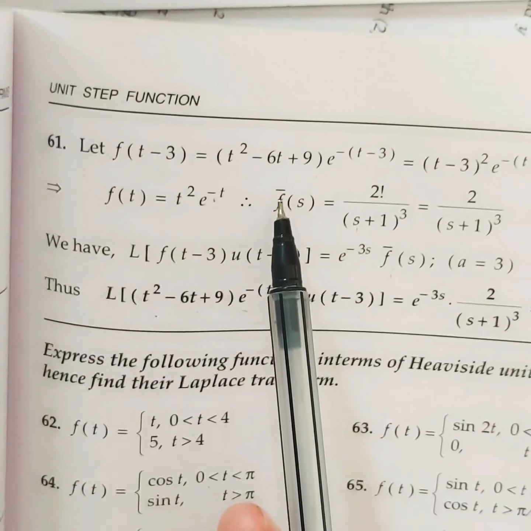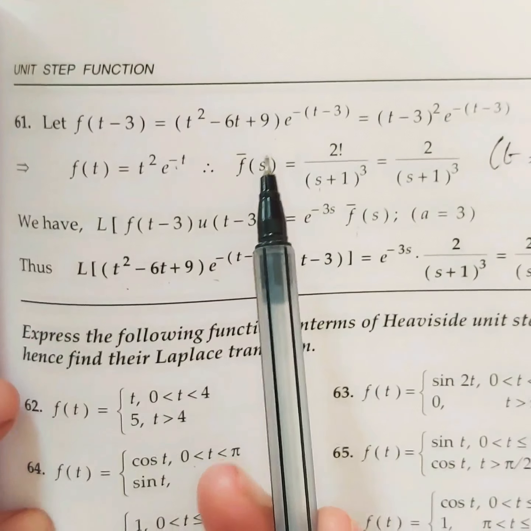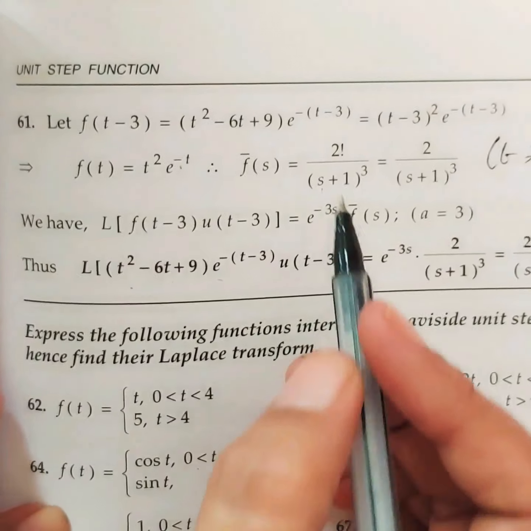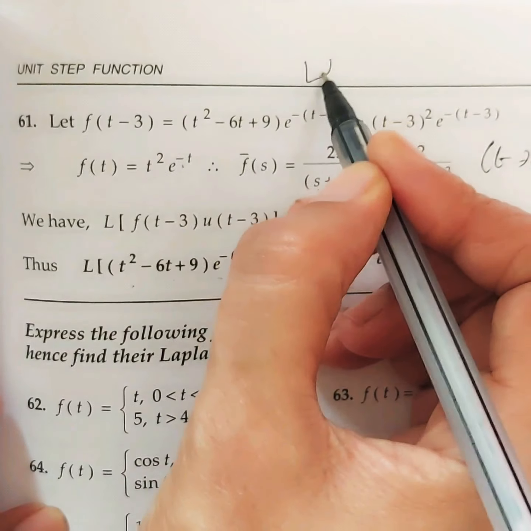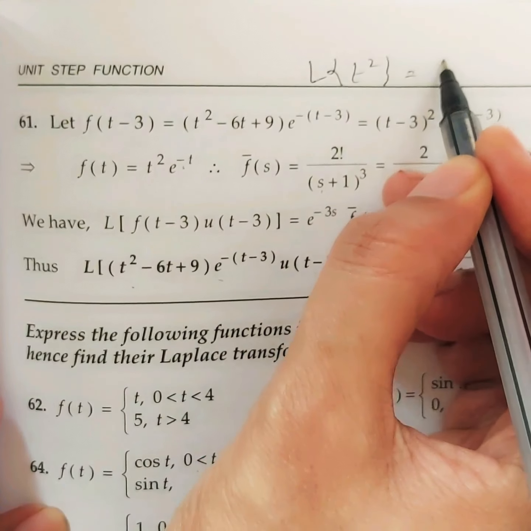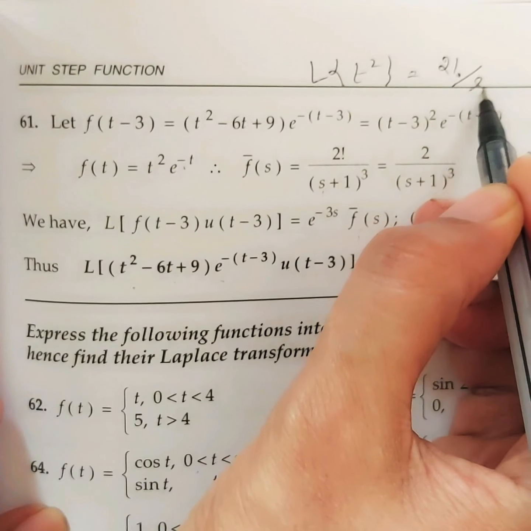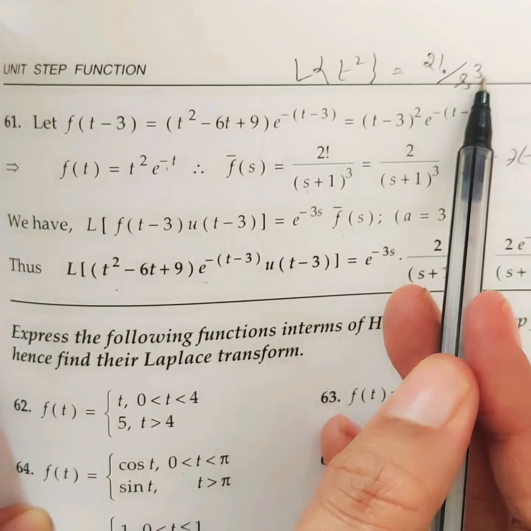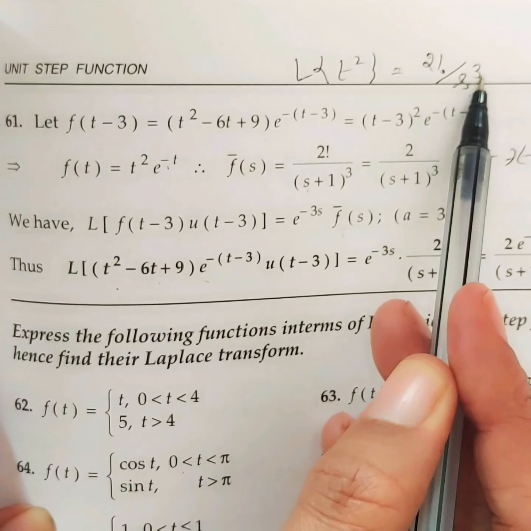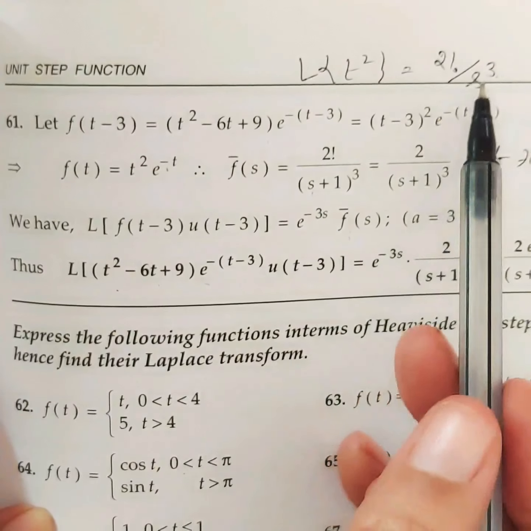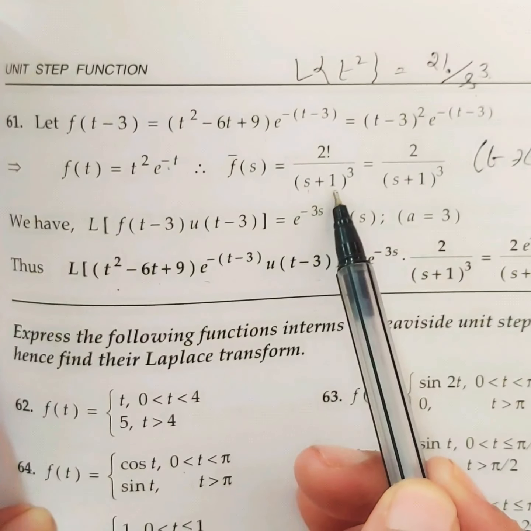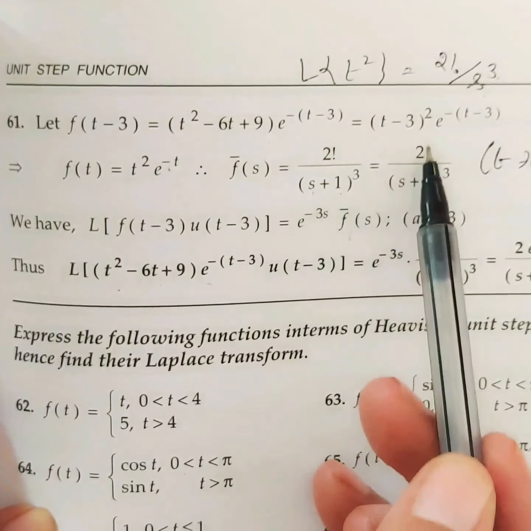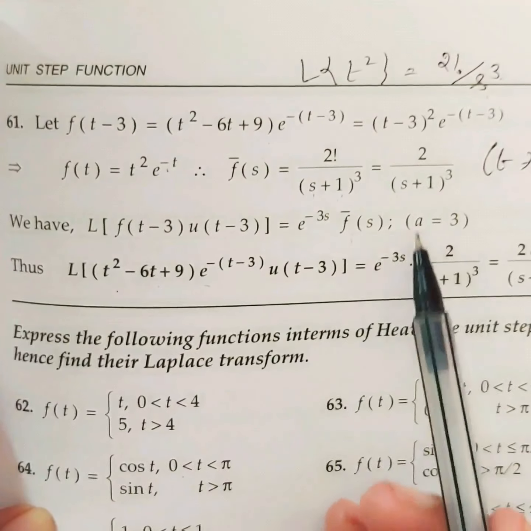So Laplace of t square, what is the formula? Laplace of t square is nothing but 2 factorial by s cube. Please write down all the formulas. That is Laplace of t square is equal to 2 factorial by s power 3. What is the general formula? n factorial by s power n plus 1. Write down that. And then we are shifting s to s plus 1 by property 1, e power at into f of t. So 2 by s plus 1 the whole cube we got.